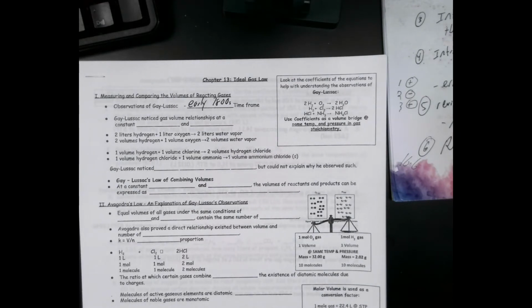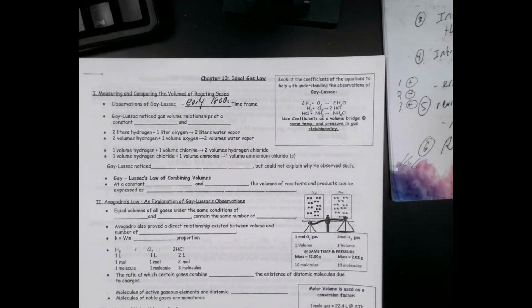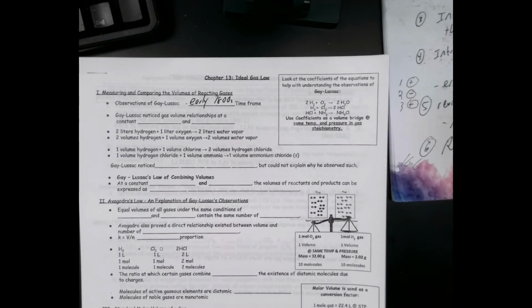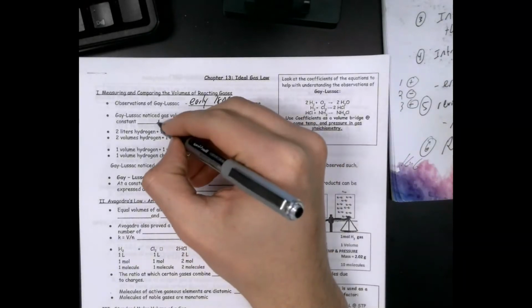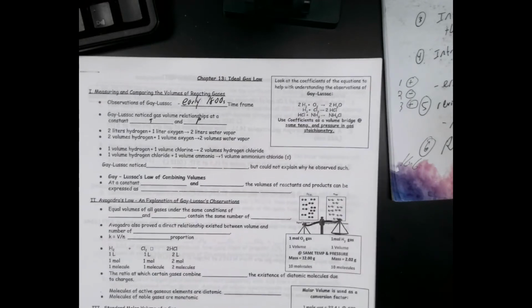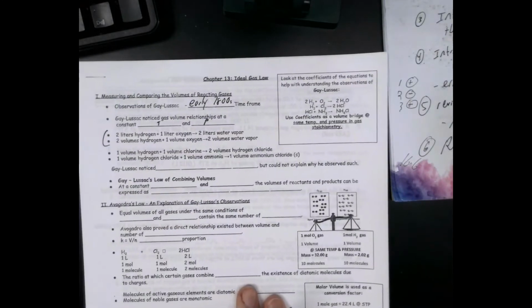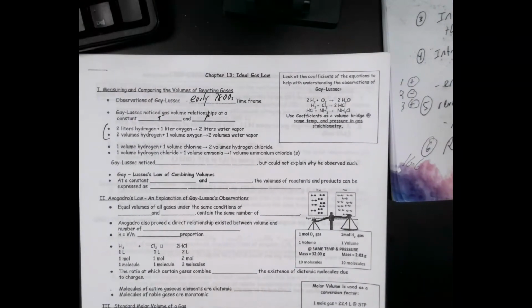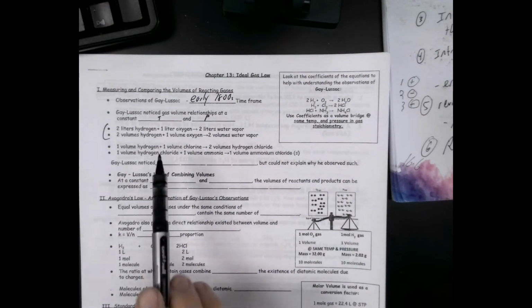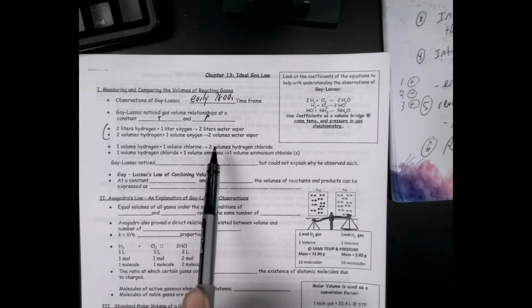So what happened was that Gay-Lussac noticed that as he was doing reactions with various gases, there are relationships that exist between the volumes of gases when temperature and pressure are constant. What I mean by that is, let's look at these two situations right here. Whatever the temperature and pressure might be, as long as they're constant, 2 liters of hydrogen reacts with 1 liter of oxygen to produce 2 liters of water vapor.